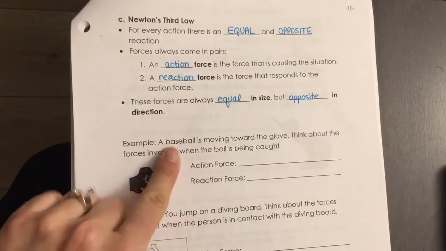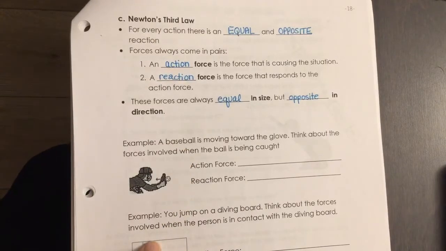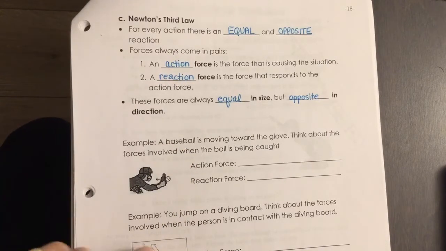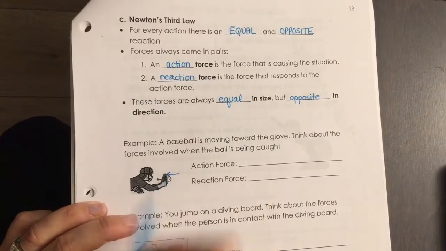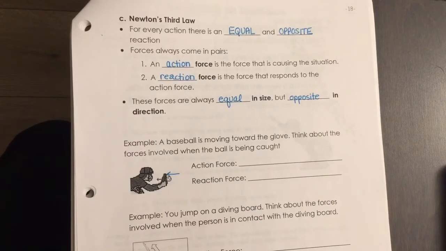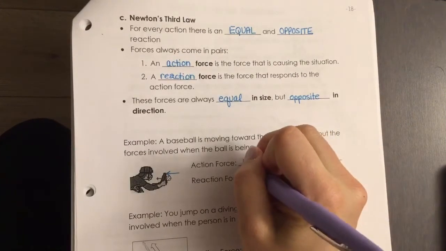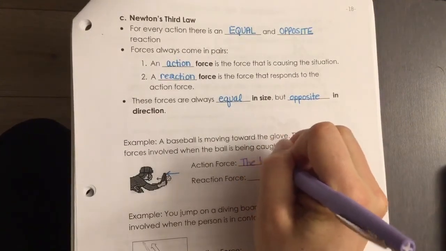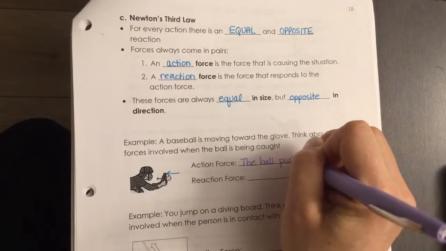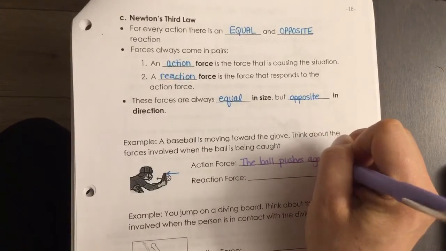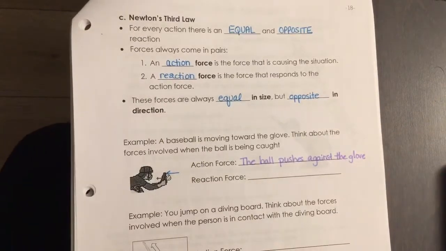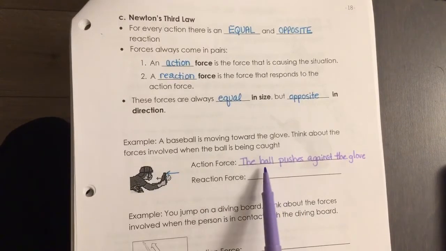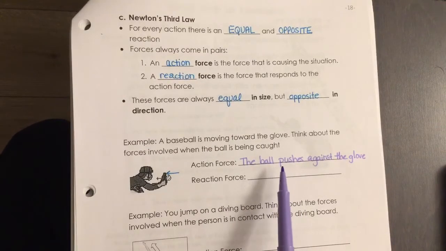Okay, the first one says a baseball is moving towards the glove. Think about the forces involved when the ball is being caught. Okay, so you can see the little arrow here. It shows that the ball is going towards the glove. What is the action force? Okay, so I would say the ball pushes against the glove. Okay, so that is our action force. That is the force that is causing the situation. The ball pushes against the glove.